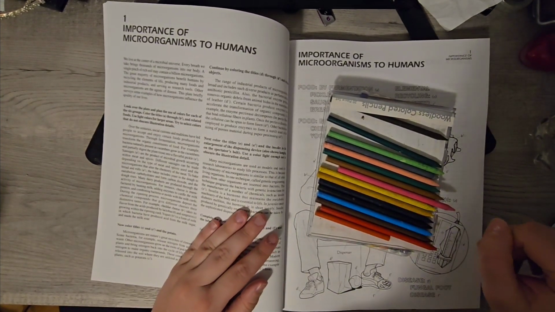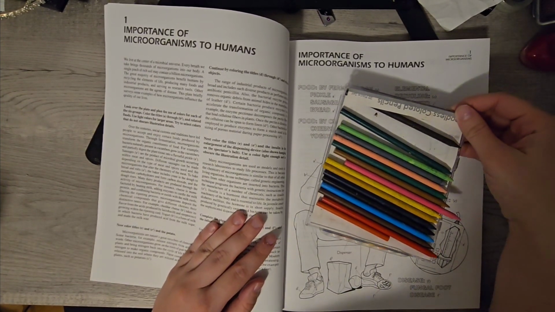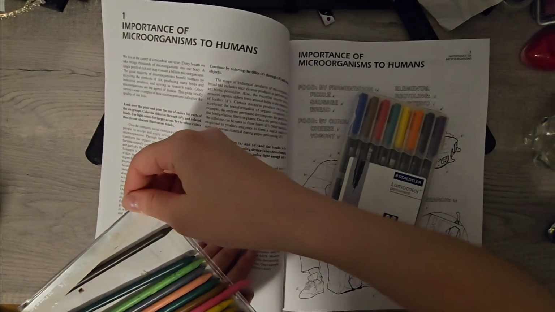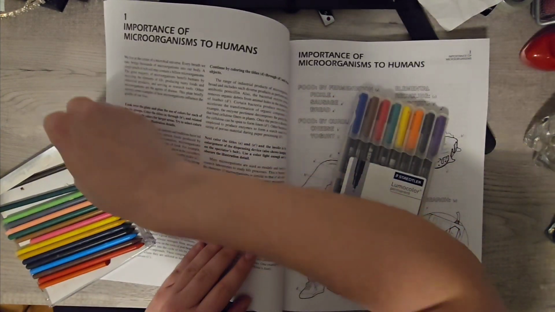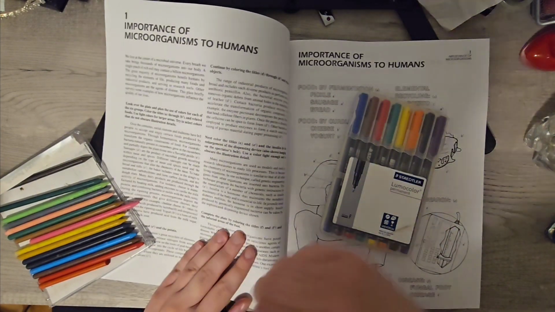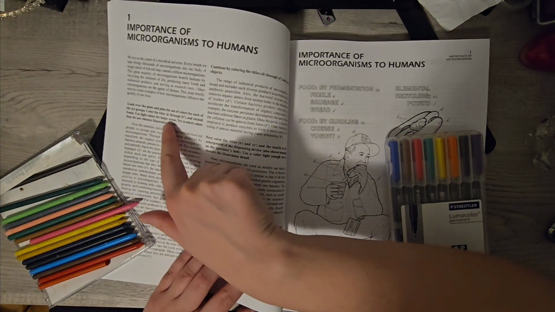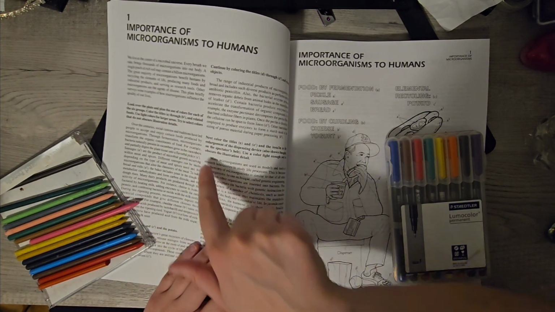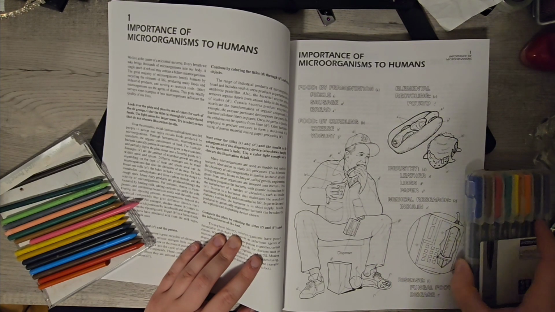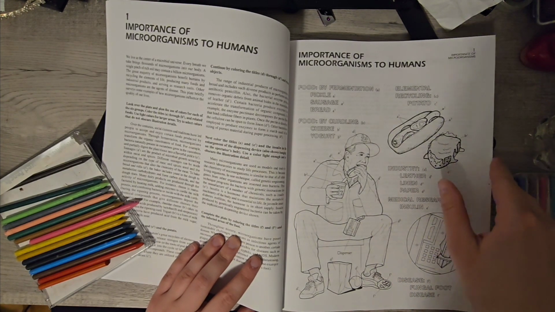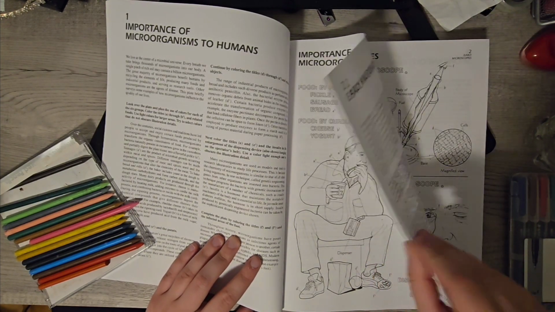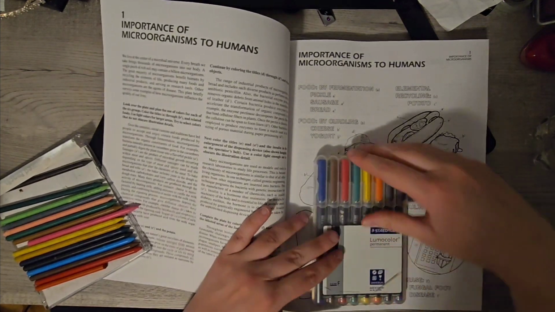So let's see. Okay. So color the titles. I'm gonna use colored pencils. Let's see if the marker bleeds through.